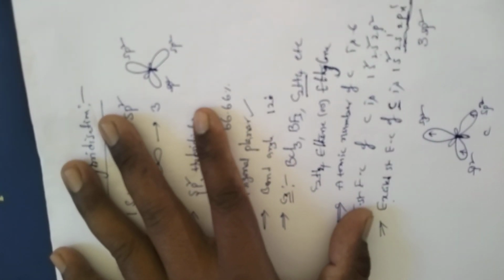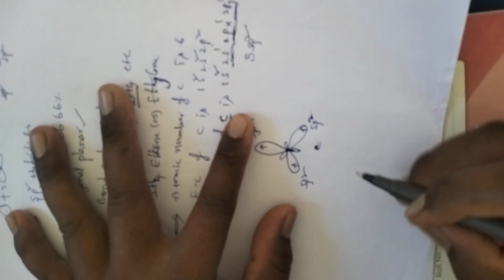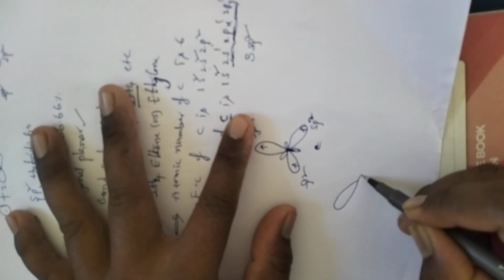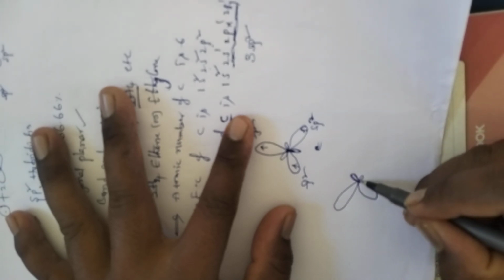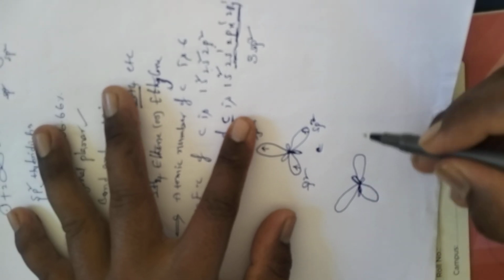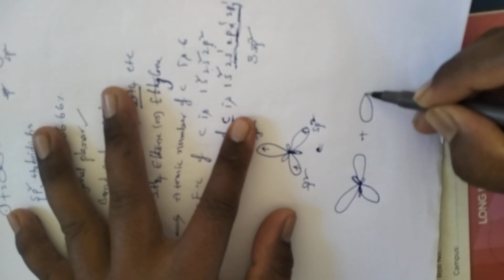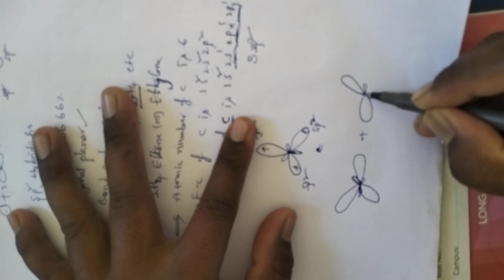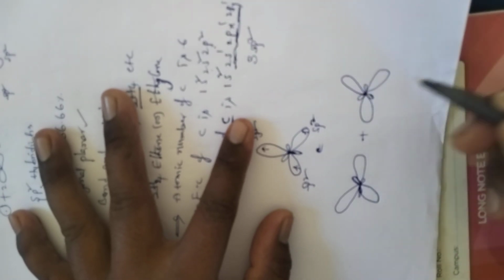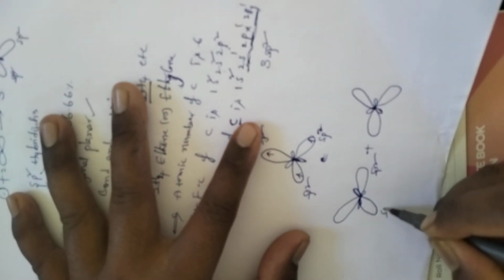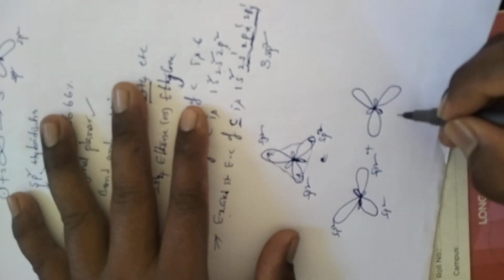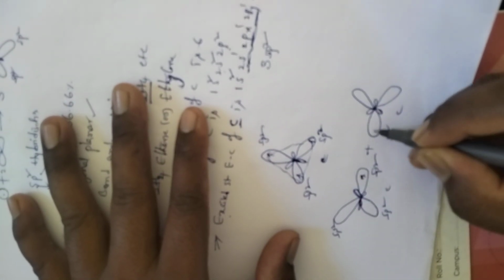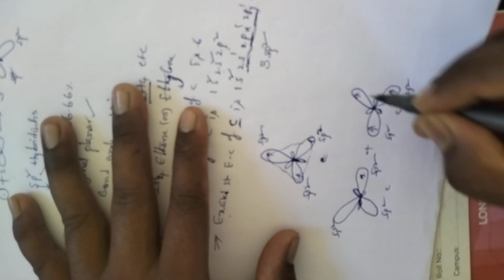If you take another carbon atom, you can observe clearly: 1 sp2, 2 sp2, 3 sp2. This is the trigonal planar shape.